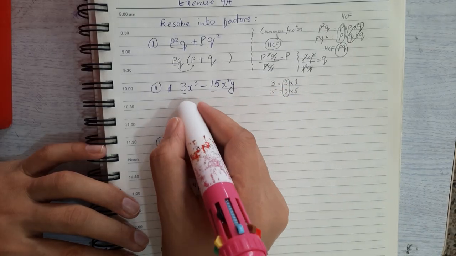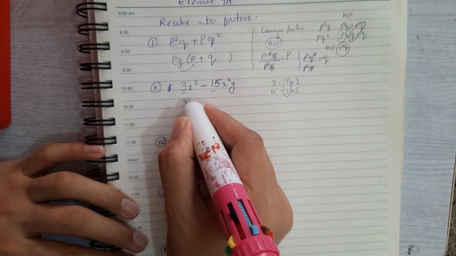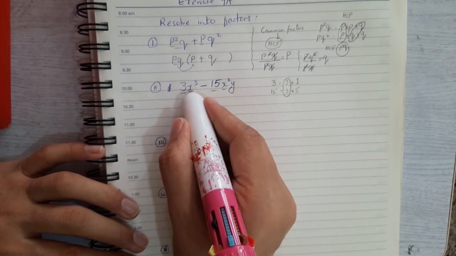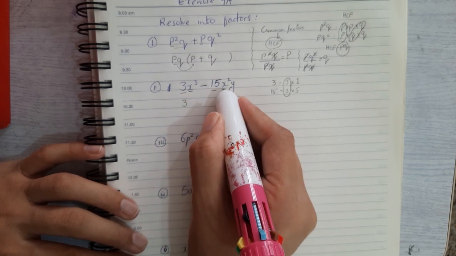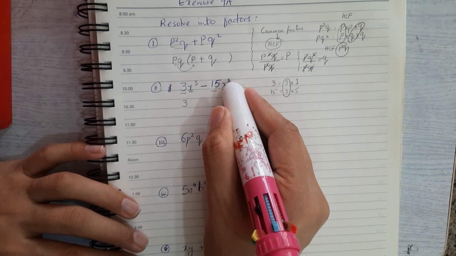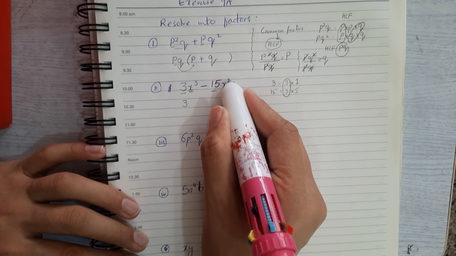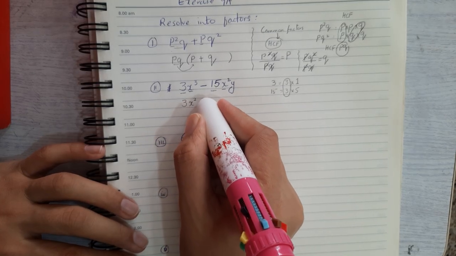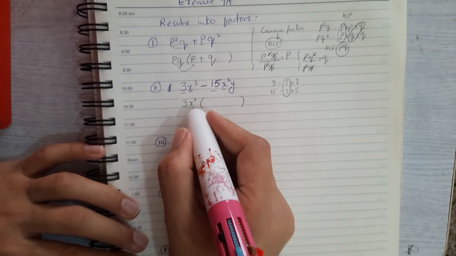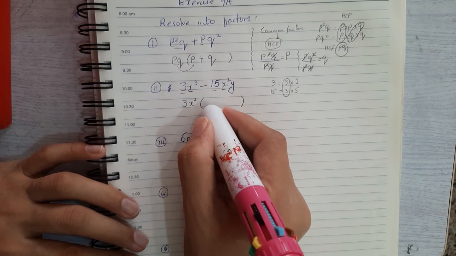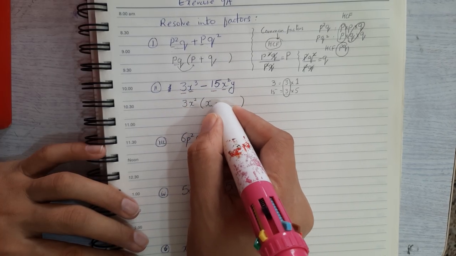3 is common. So that means 3 will come outside the bracket, and then you have to look at the x's. Here we have x, and in this term we also have x. Now here the power is 3 and here the power is 2. Which one is the least power? 2 is the least power. So that means x square will come outside, and in the bracket you will write, see, you have written x squared, so 1x is left. You can write 1x here and then a minus sign.